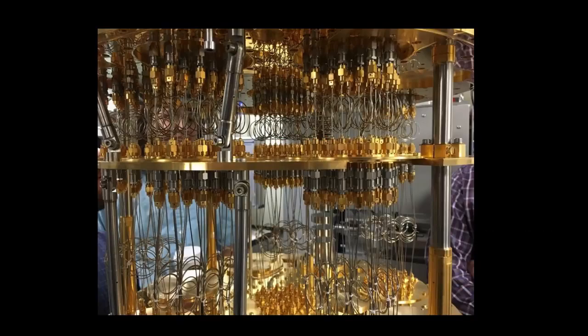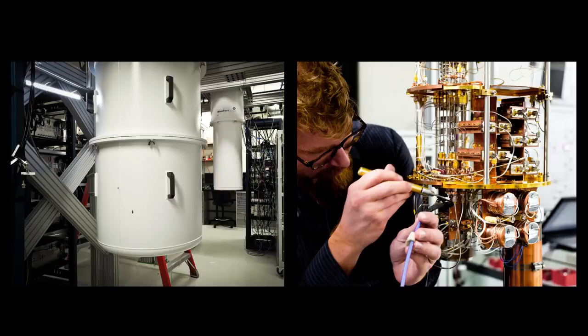We have inside of a dilution refrigerator, which you'll see on the next chart, all of these microwave cables that allow you to actually go and probe the qubits with microwaves, okay? And this is what it looks like in the actual lab. So these giant white cylinders, these are our dilution refrigerators. And here you can see my friend Nick working on one of the insides of the quantum computer.